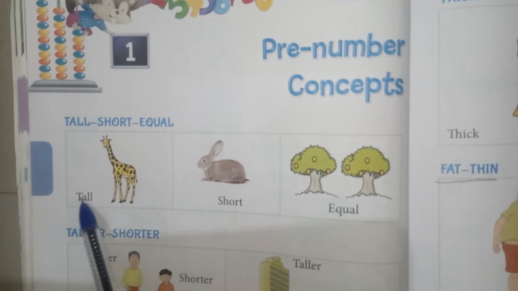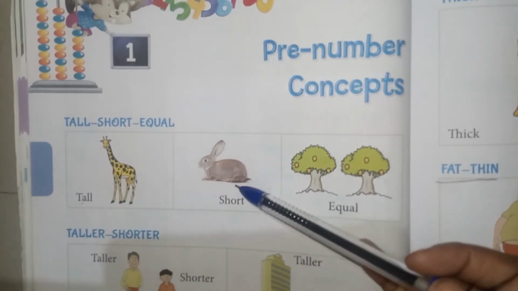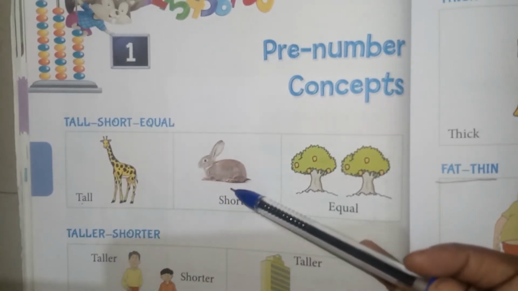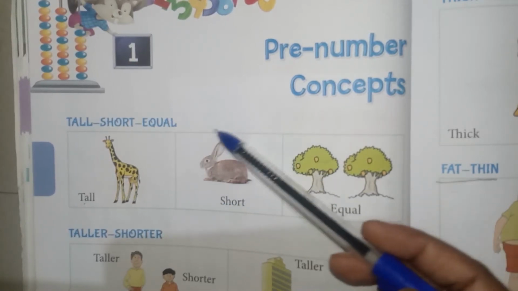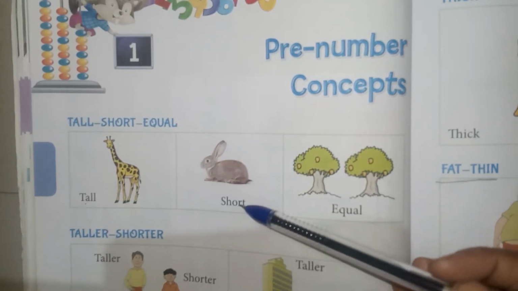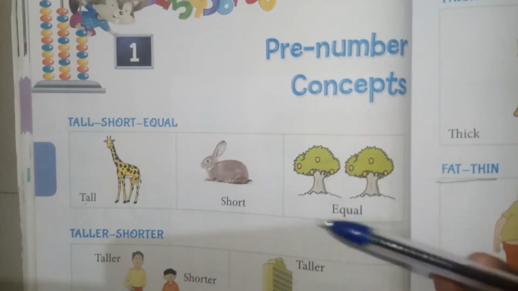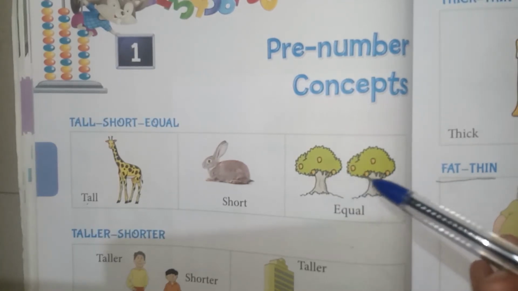So here TALL, tall is written. Which animal is it? This is a rabbit. How is the rabbit? Rabbit is short. And two trees are there. How many trees are there? Two.